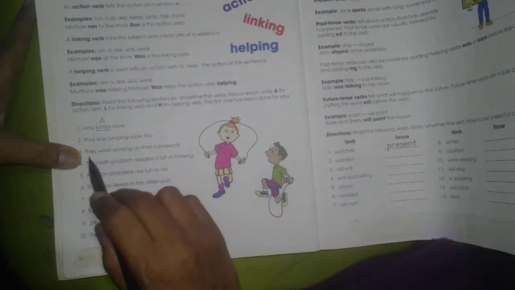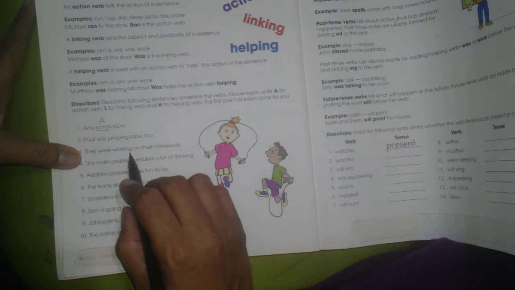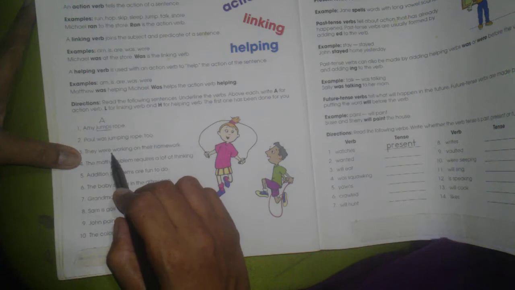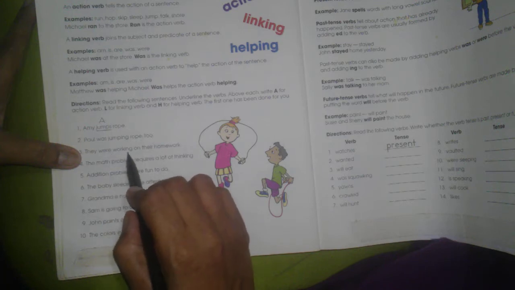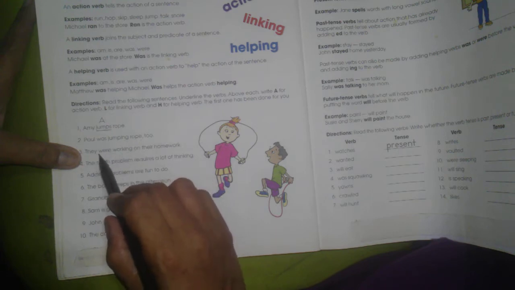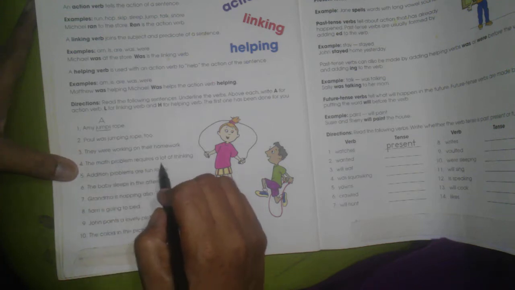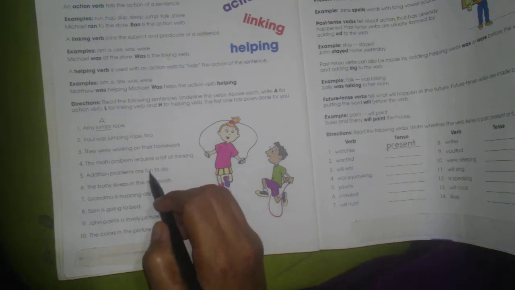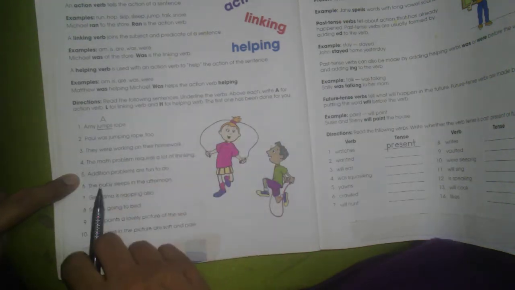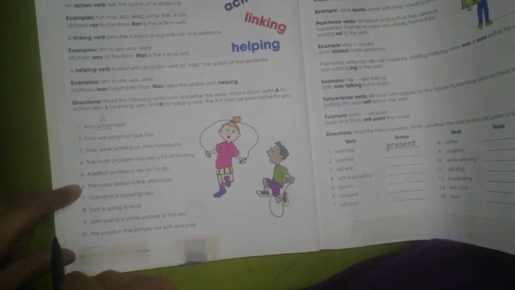Okay, the next one says they were working on the homework. In this case, were is a helping verb because the action in this sentence is working. So were is a helping verb. Number 4, the math problem requires a lot of thinking. Requires is an action, right? Number 5, addition problems are fun to do. Are is an action too.